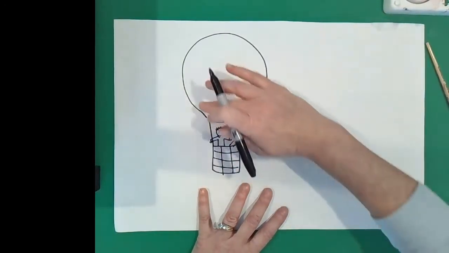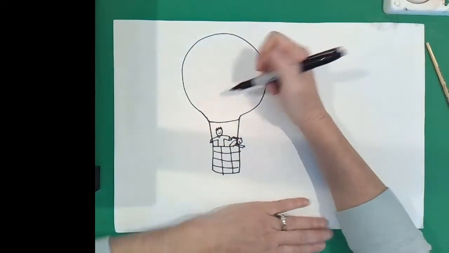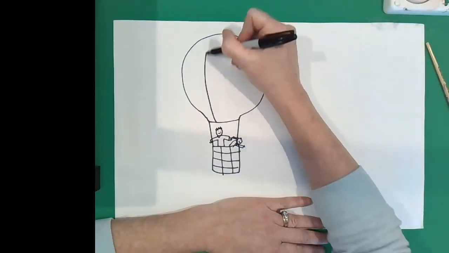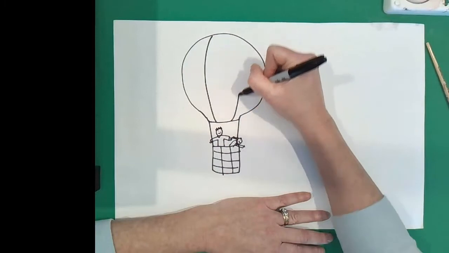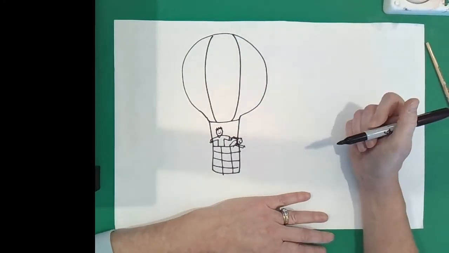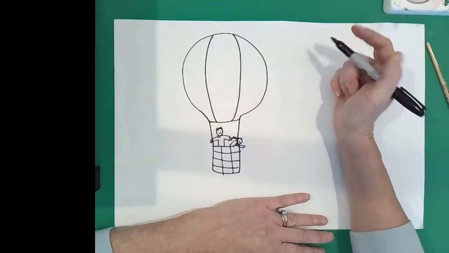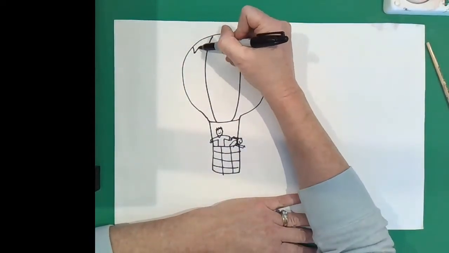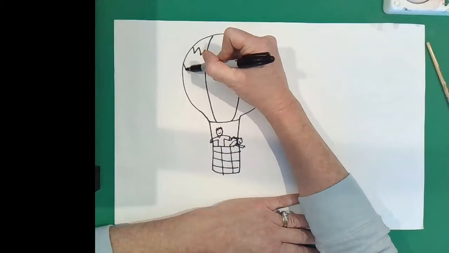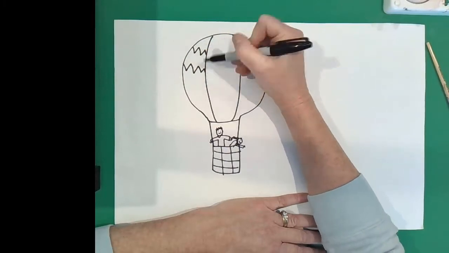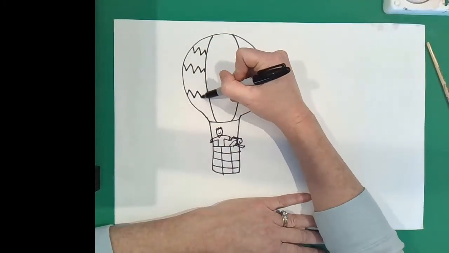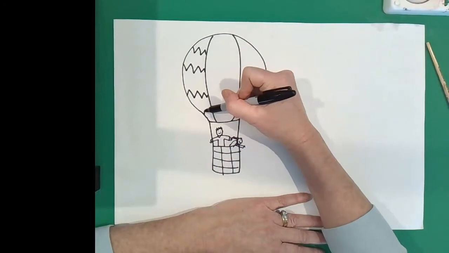Then I want to think about the pattern in my balloon. Definitely want to divide it into a few sections. If I make those lines kind of curved like that with the edges of the balloon, it helps it look kind of 3D. And then I want to really think about what types of patterns I'd like to add. When you start adding the patterns, you could be using Sharpie right away.